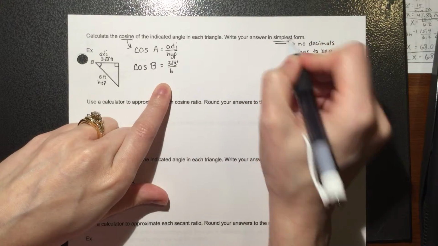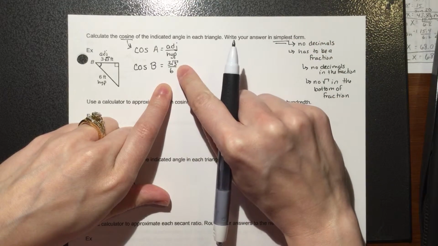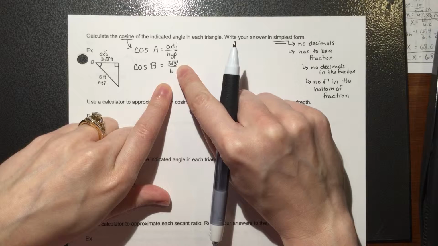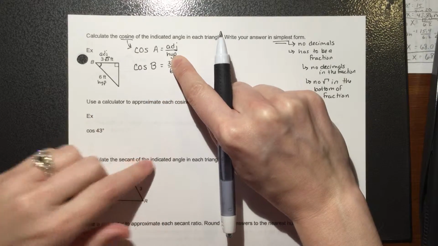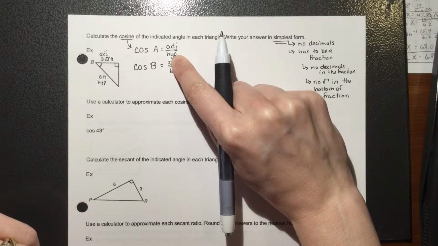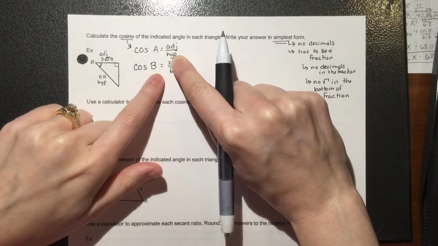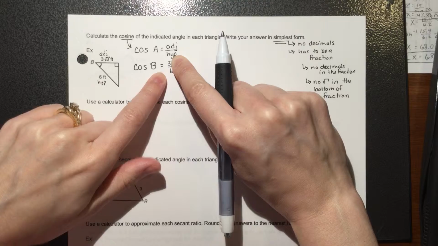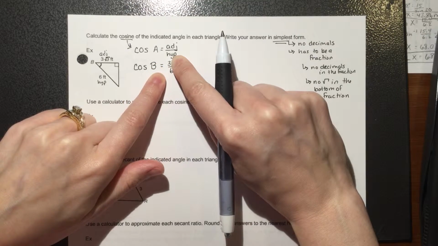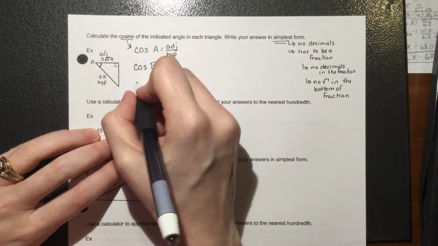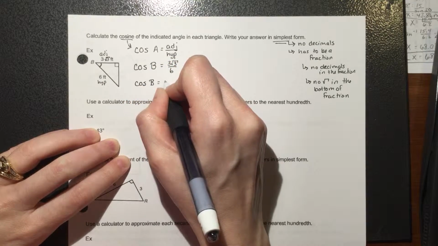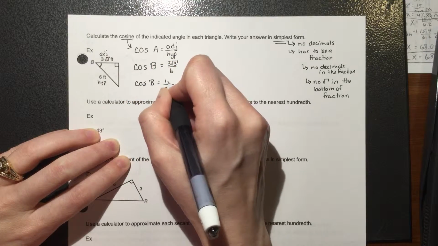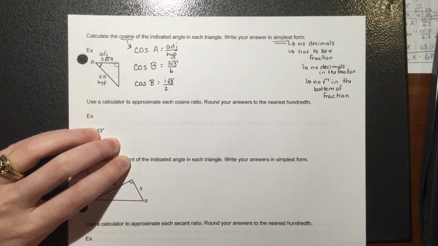But it does say simplest. So there's nothing to simplify with the square root. That's as simple as it can be. So I'm going to ignore it. And if you look, there's 3/6. The number 3 and the number 6 are both outside of the square root, so they can be simplified together. 3/6 will simplify to 1/2. So the cosine of B is going to be equal to, I'll write the 1/2 and then put the square root of 3.